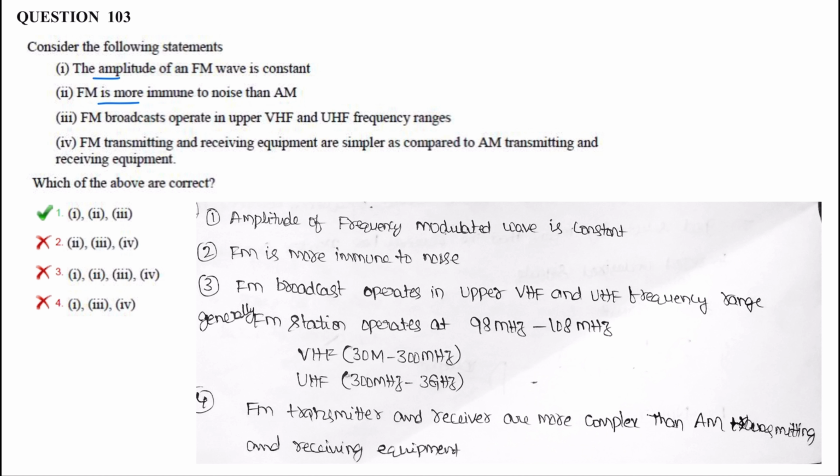Generally FM stations operate at 98 to 108 megahertz. The VHF frequency range is from 30 to 300 megahertz and ultra high frequency is 300 megahertz to 3 gigahertz. So statement 3 is correct.